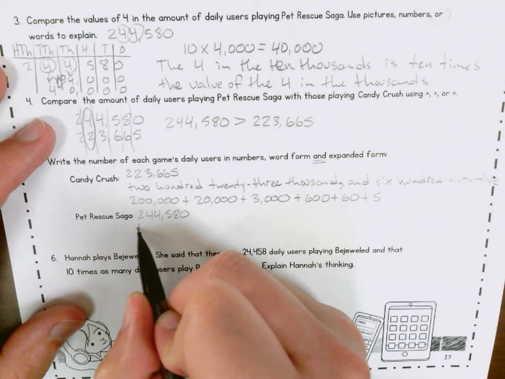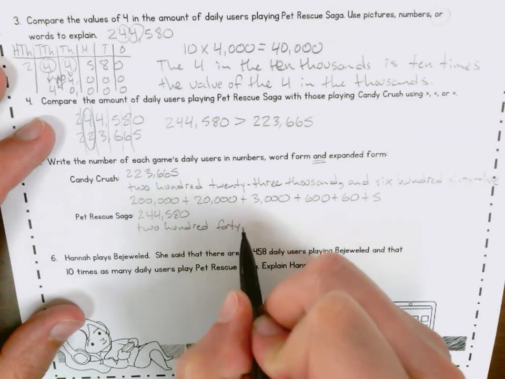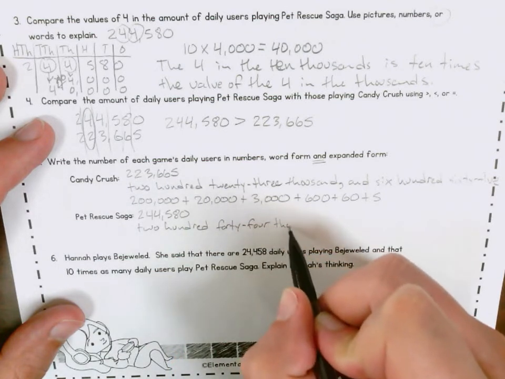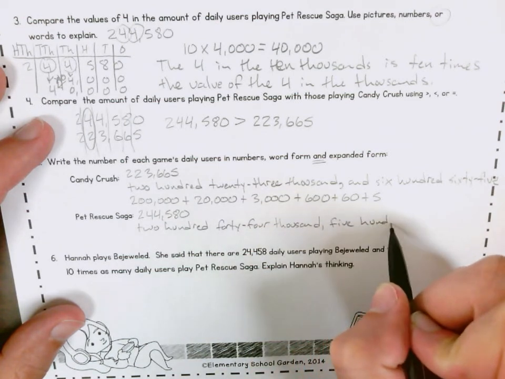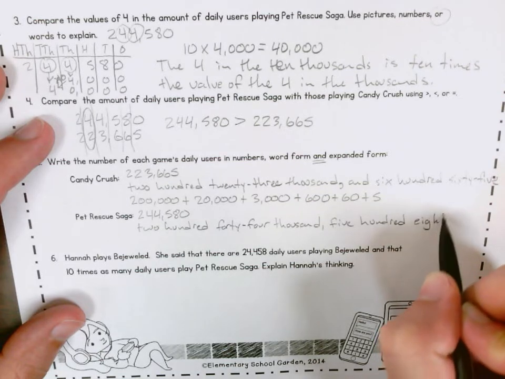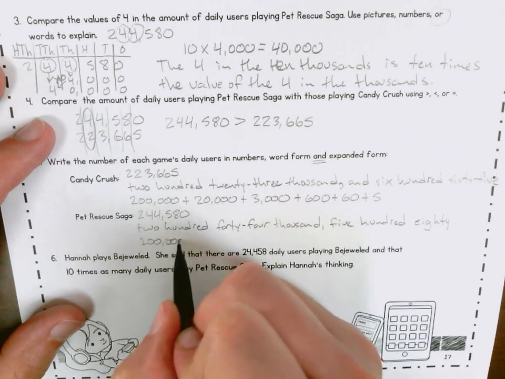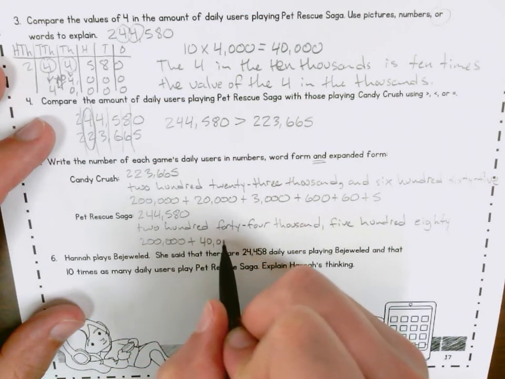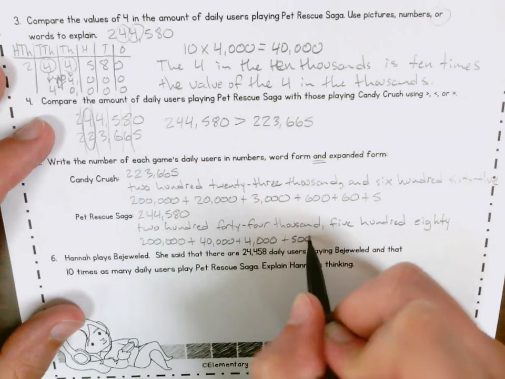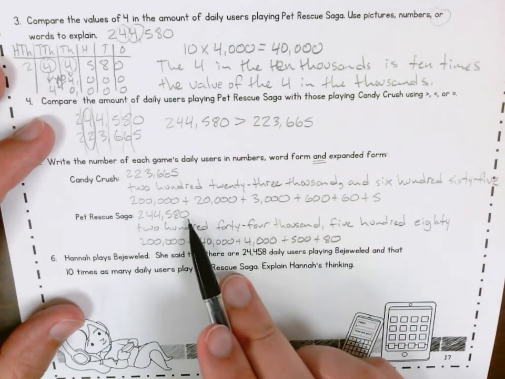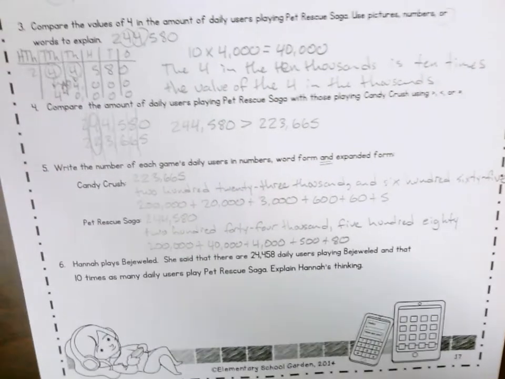I'll do the same quickly for Pet Rescue Saga, which is 244,580. 244,000, comma, 580. And expanded form, 200,000 plus 4 10,000s plus 4 thousands plus 5 hundreds plus 8 tens. And since there's no ones, I don't need to represent that. I don't need to write plus 0. And I'm done. All right, our final problem.